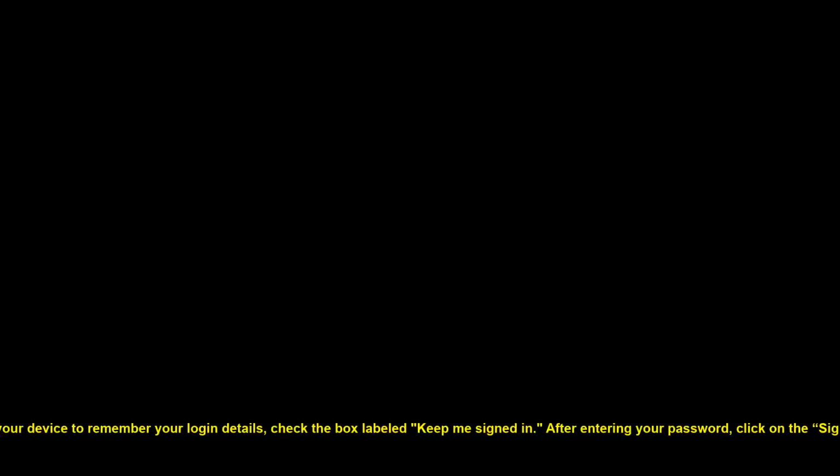You will be prompted to enter your Microsoft account email address. Type in your email address and click Next. Next, enter your password in the designated field. If you want your device to remember your login details, check the box labeled Keep Me Signed In. After entering your password, click on Sign In. Once you are logged in, you will see your OneDrive dashboard.